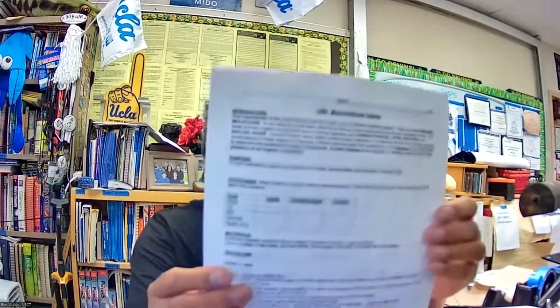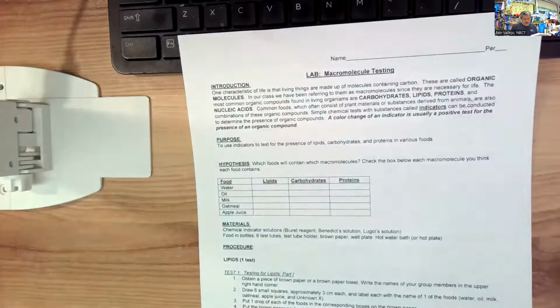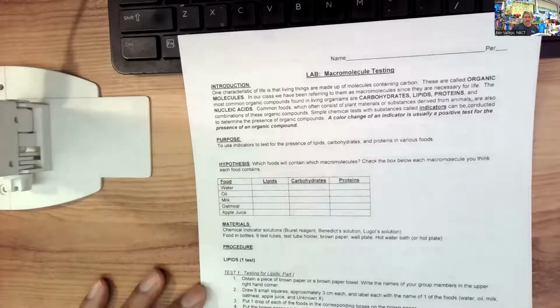So if you have the handout that looks like this right here, let's switch cameras so you can see it a little bit better. There's the background information on the different chemicals that we've just gone over: carbohydrates, lipids, and proteins.